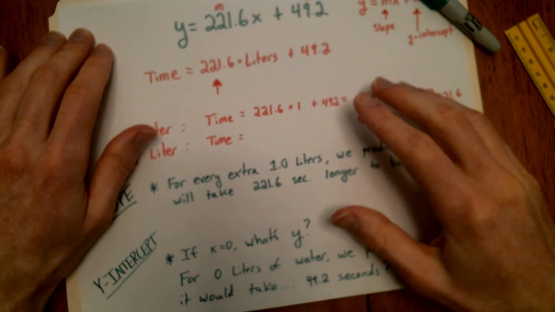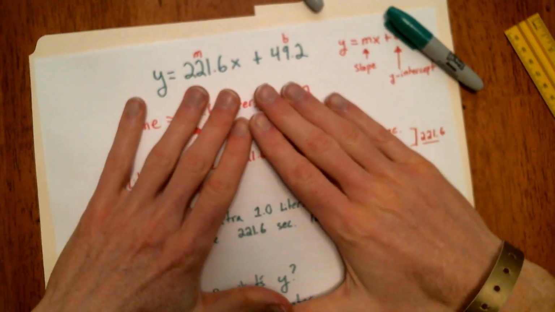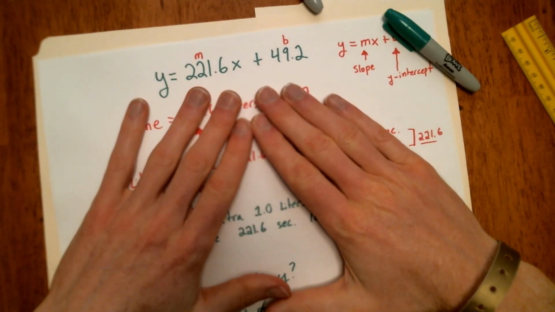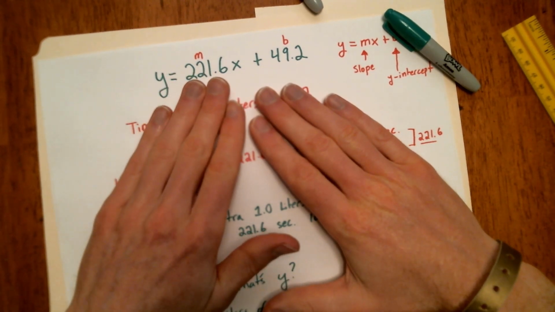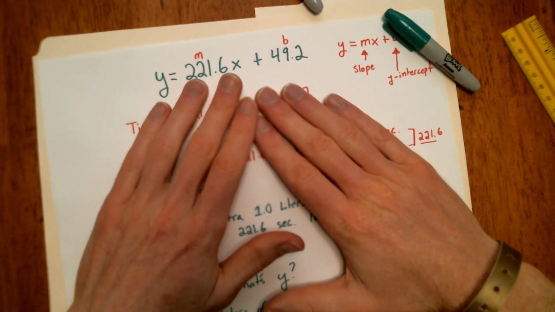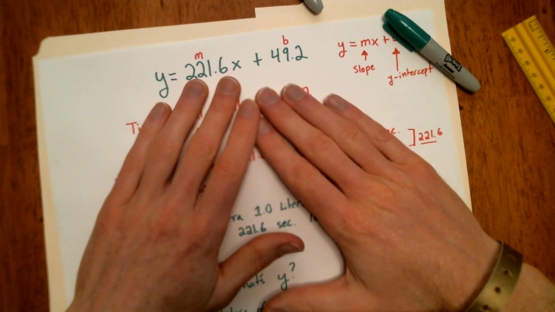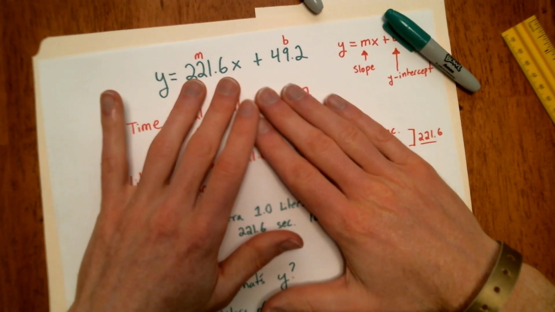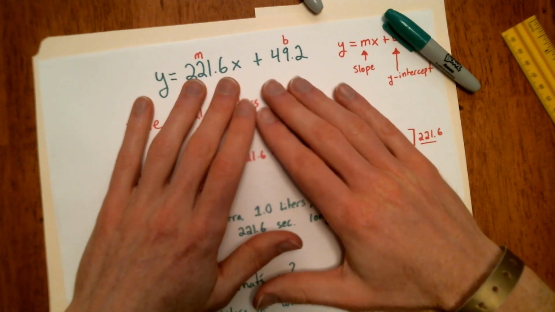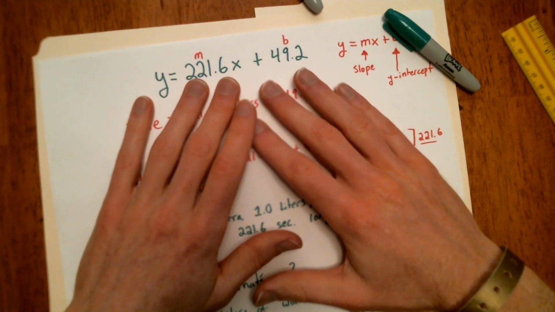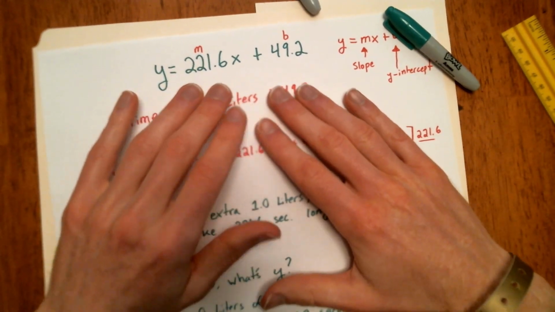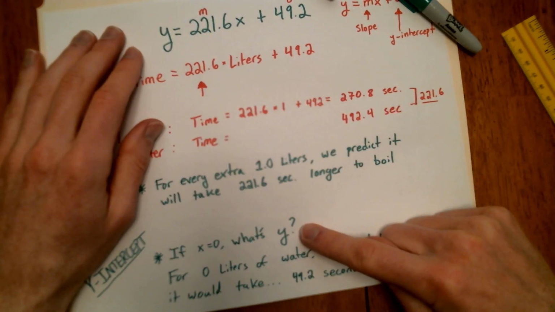And why does that make sense? Take a look at your equation up there. If x equals 0, 221.6 times 0, well, that's just 0. And then I guess y equals 49.2. It's whatever is left over. If x equals 0, y equals whatever the y-intercept is. That's what it's all about. That's why I wrote it like this.